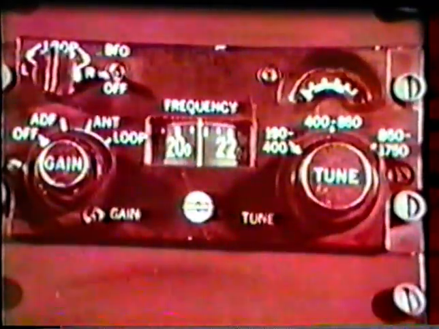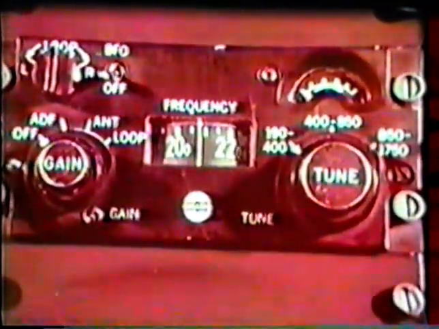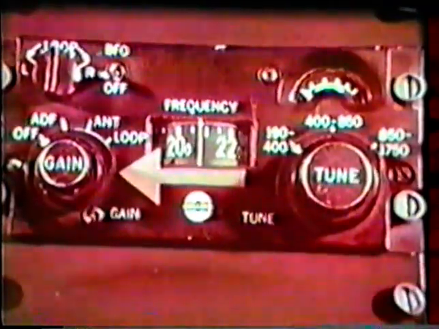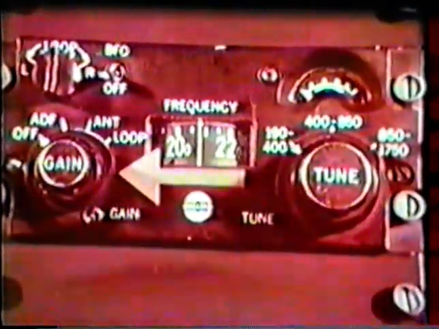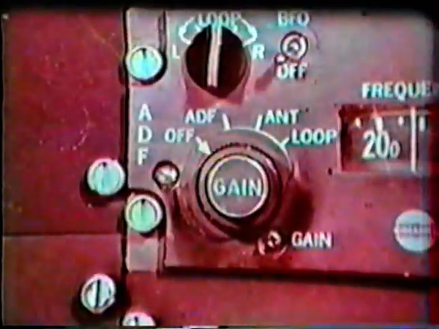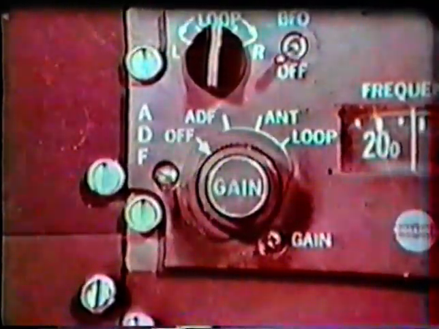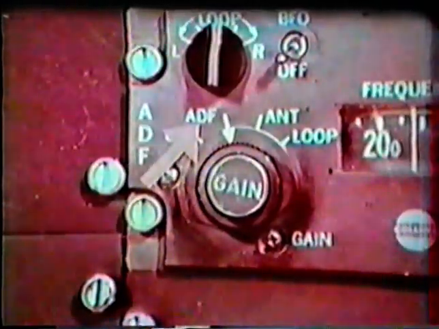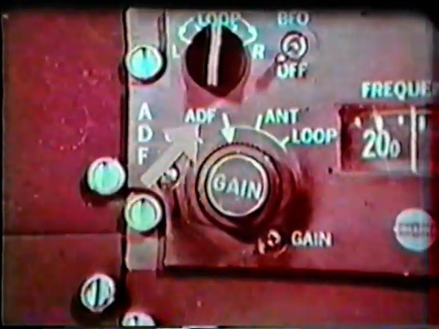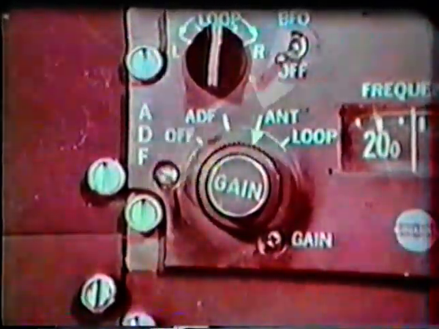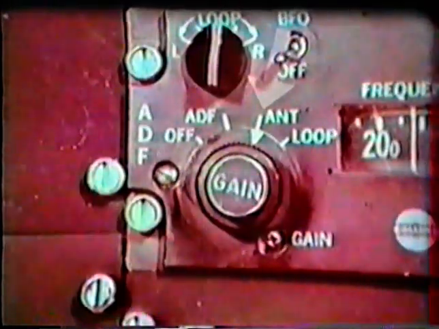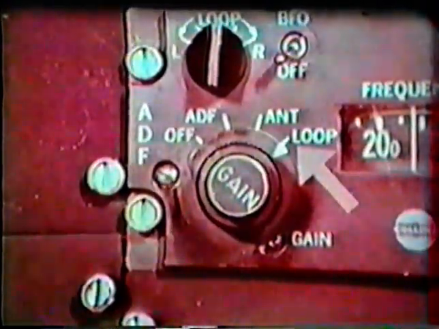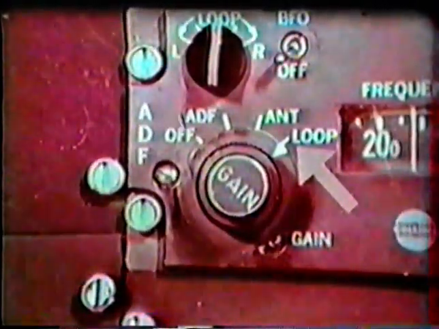The controls are used for tuning the ADF receiver and selecting its various modes of operation. On the lower left of the panel is the control unit function switch with a volume or gain control. The function selector switch has 4 positions. In the ADF position, both the loop antenna and the sensing antenna are connected to the ADF receiver, and the equipment functions in its automatic mode. In the antenna position, only the sensing antenna is connected. And in the loop position, only the loop antenna is connected. As we proceed, we will see how each function switch position is used.